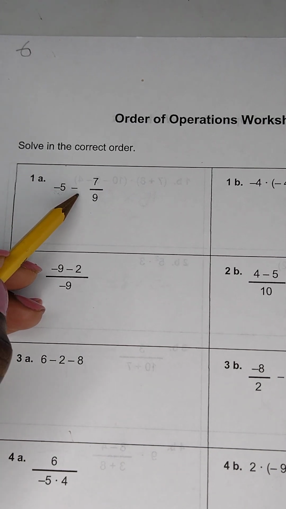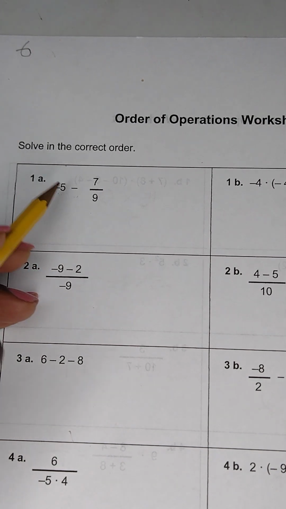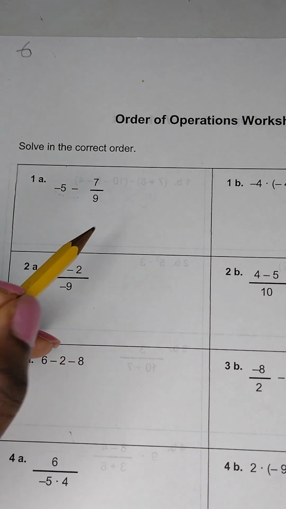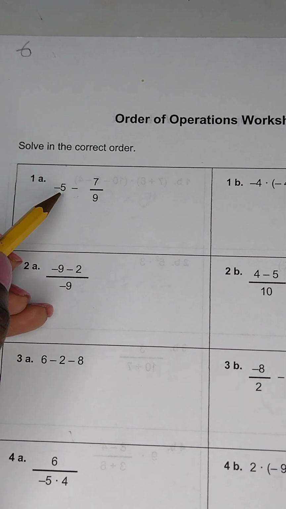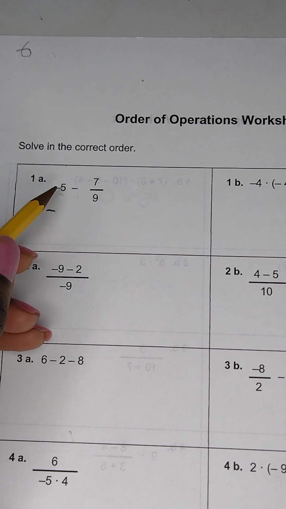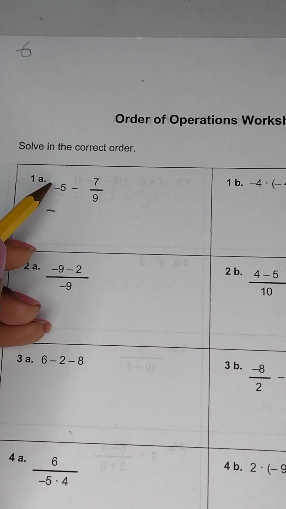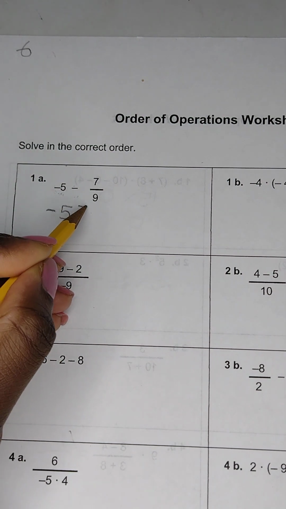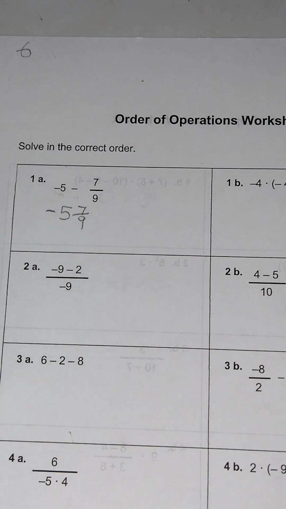So minus and minus. So of course, the 5 is bigger than 7/9 if we were to ignore the negative sign. And 5 has got a negative sign there, so your final answer is going to be a negative. And because we have two negatives there, that means that you're going to be adding together. So it will be negative 5 wholes and 7/9.